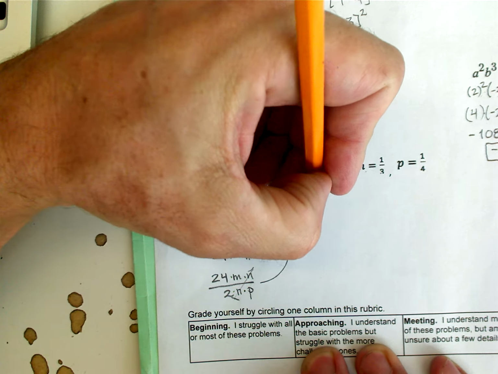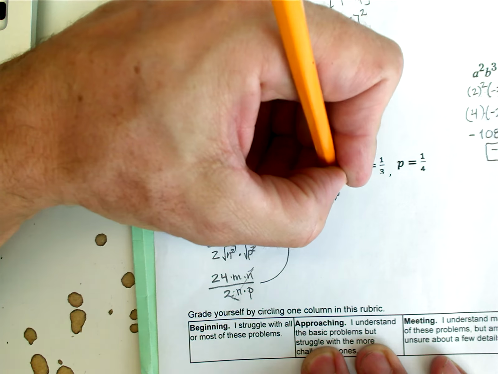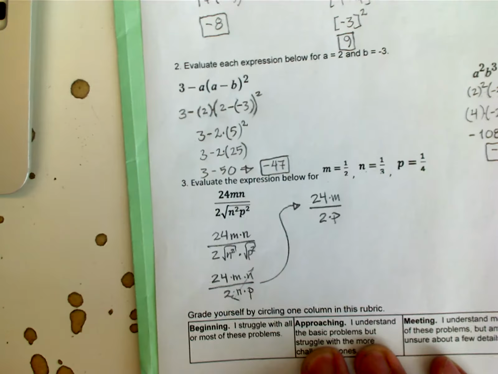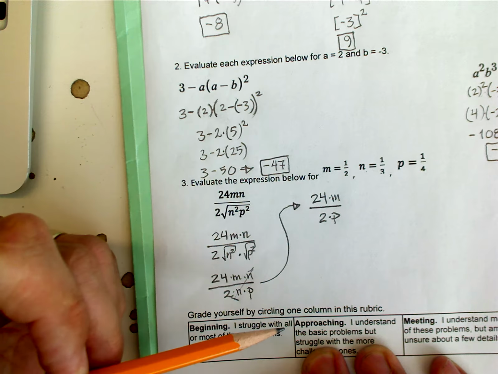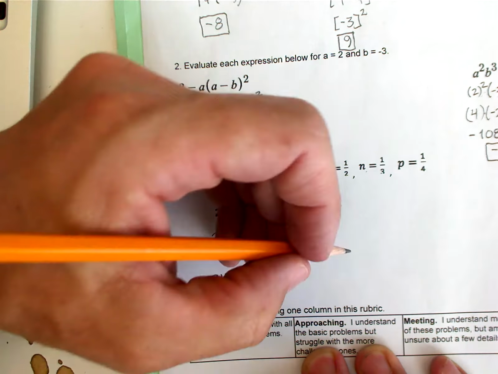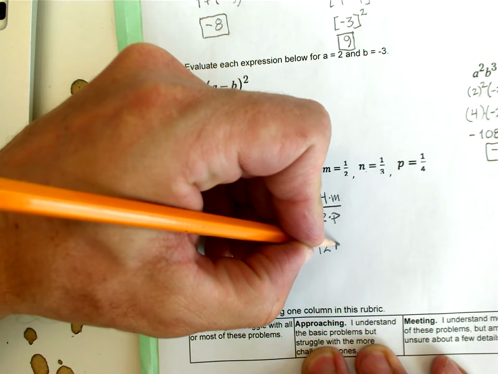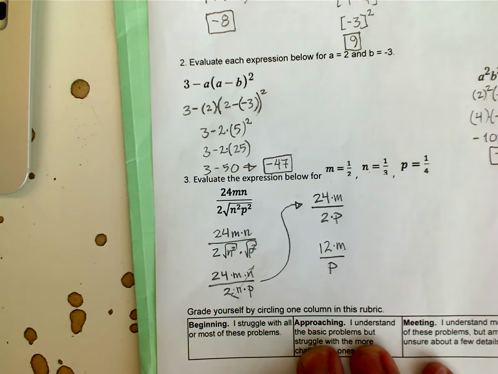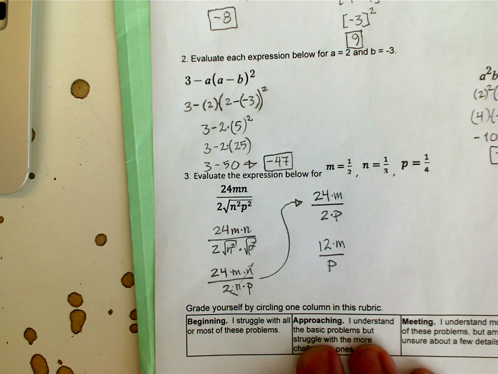So let me rewrite this, 24 times m divided by 2 times p. So now it's a lot simpler. I'm going to even go further though. 24 divided by 2, that's just 12. So this becomes 12 times m divided by p. So this is pretty advanced stuff, really. And so I don't expect that everyone would have seen the same approach that I'm presenting here.